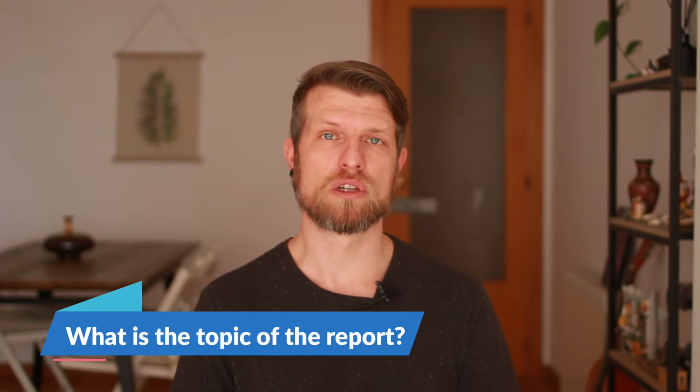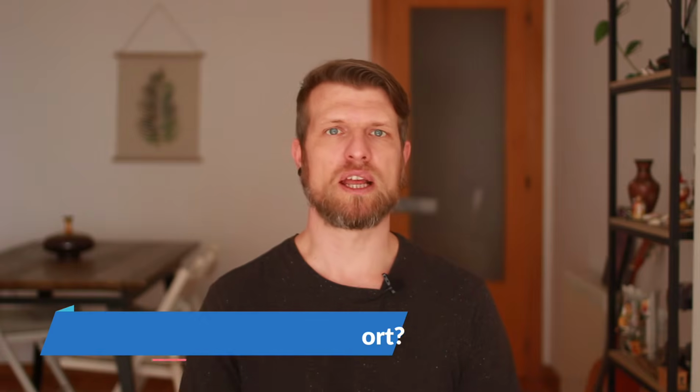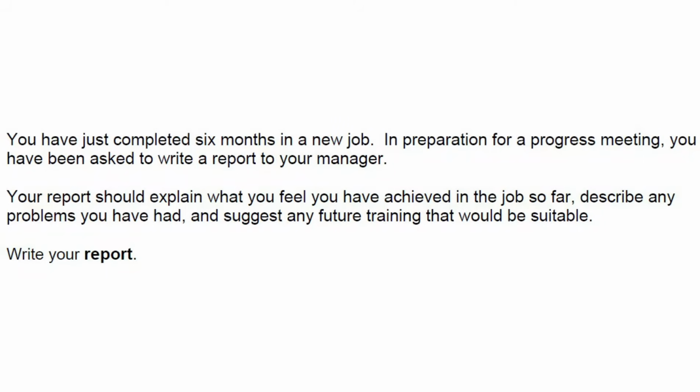The first thing we need to find out is the topic of the report. Knowing the topic can help you set the tone, as well as thinking about vocabulary and expressions that you might want to include in your text. Here you can see a typical task for a report in C1 Advanced. The topic in this task is your new job.